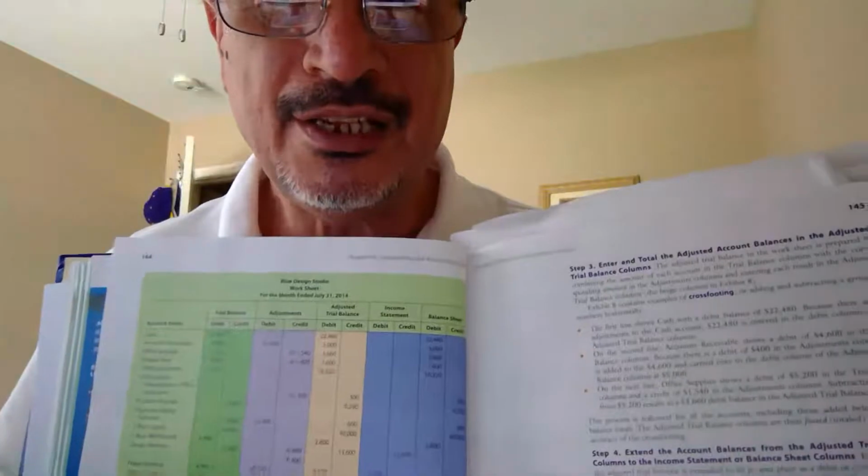The third column, the pink. So the first thing is your trial balance, then your adjustments, and then your adjusted trial balance. The brown one is your adjusted trial balance. How did they come up with the adjusted trial balance? You're going to do a cross, what do you call that? Footing. Cross footing.